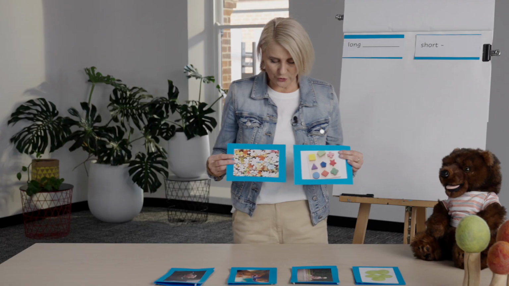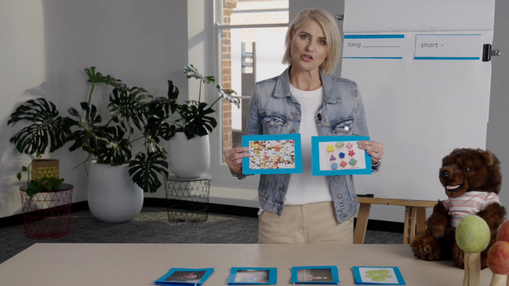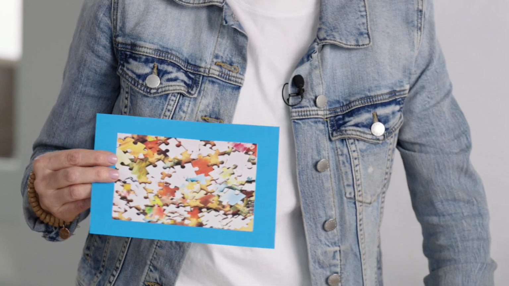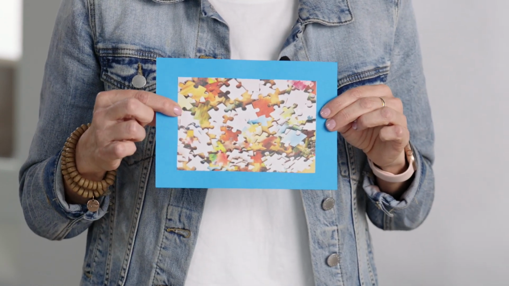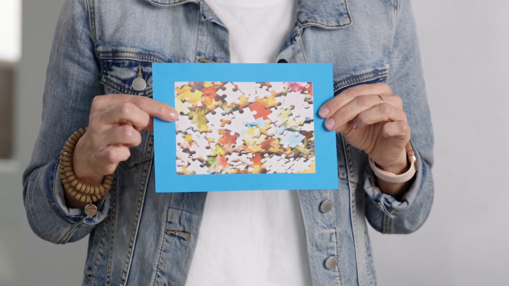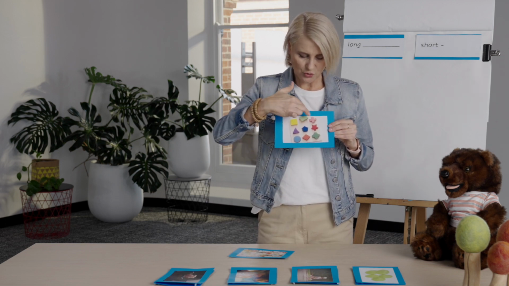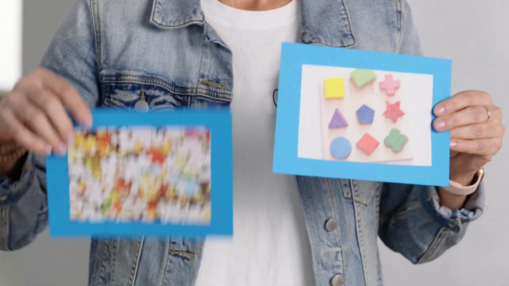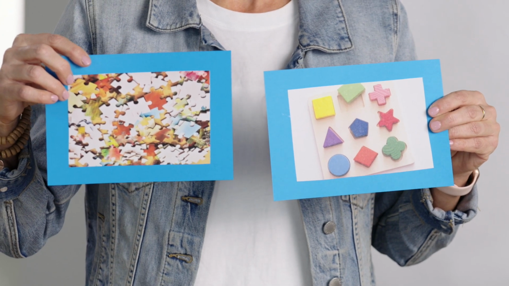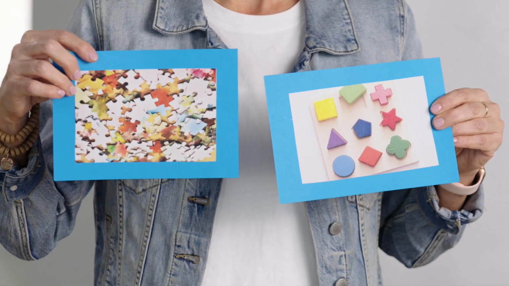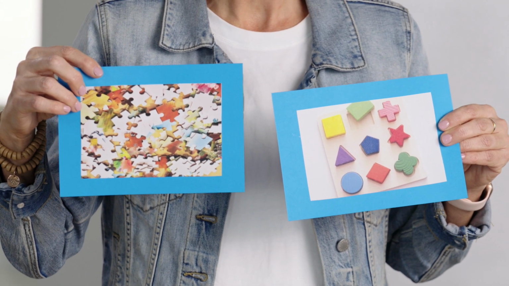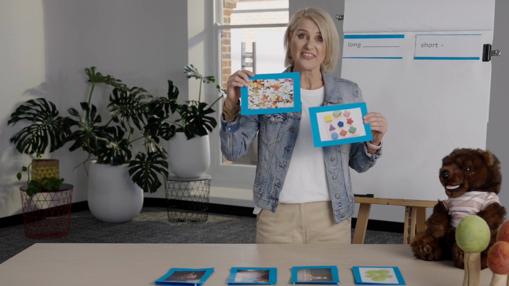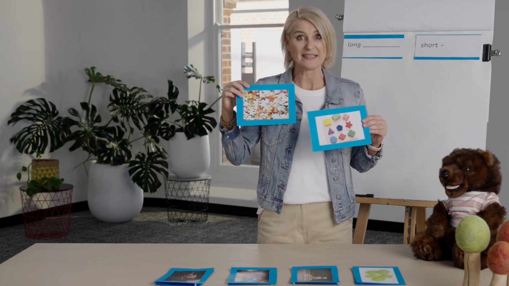So I've got 2 pictures here of 2 different puzzles. I wonder which one has a longer duration. Let's have a look at this one. This puzzle has lots and lots of pieces. Lots of pieces in this jigsaw puzzle. This puzzle has 1, 2, 3, 4, 5, 6, 7, 8, 9. Using your knowledge of time and duration, which one do you think has a longer duration? What do you think, Baby Bear? I think the puzzle with lots and lots of pieces.